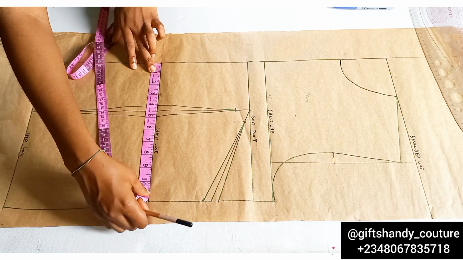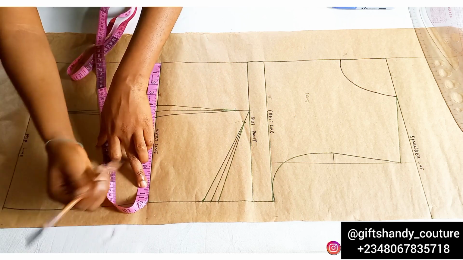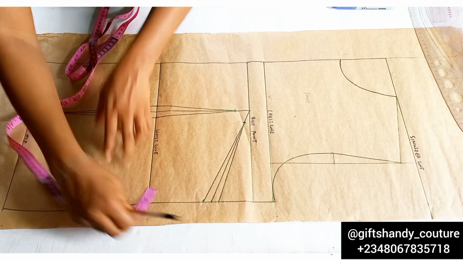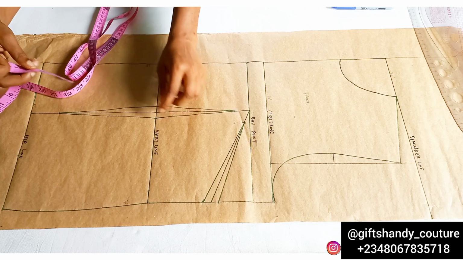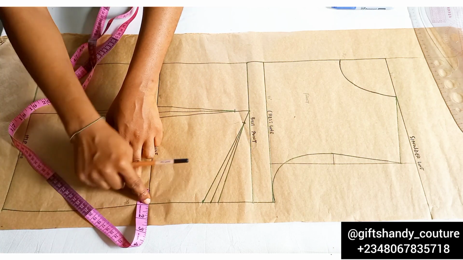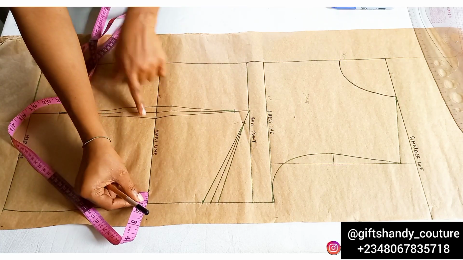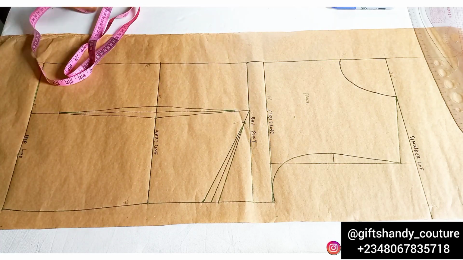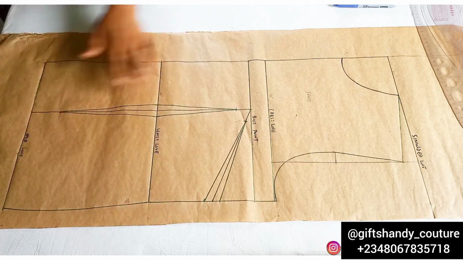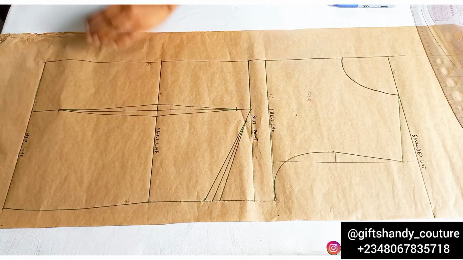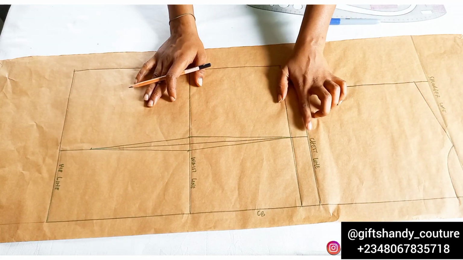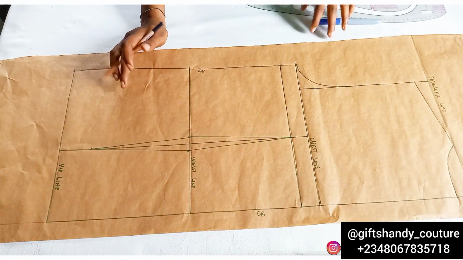Okay, so on the waistline, input your waist circumference divided by 4, and that is what I have there. Mine is 10.5 inches, and also add the 1 inch dart intake. Remember, we'll be taking out that dart, so add that intake back so that you do not have shortage on your waistline. Okay, on your hip line, input your hip circumference divided by 4. Remember, there is no dart on the hip, so you're just going to connect that with a smooth curve.